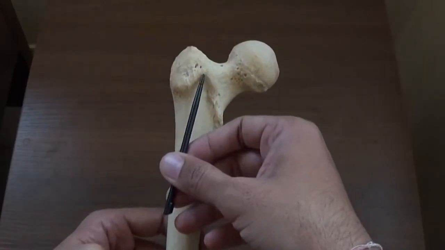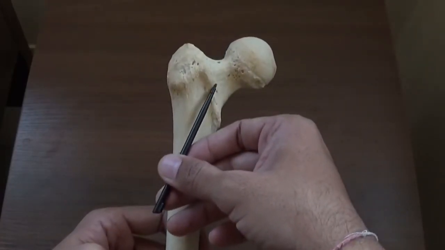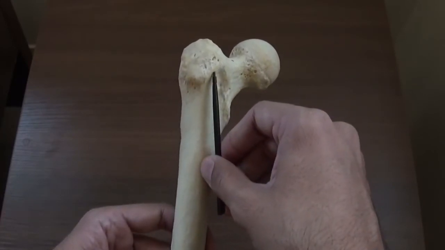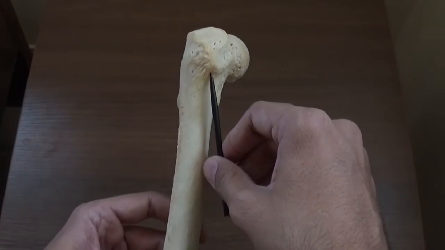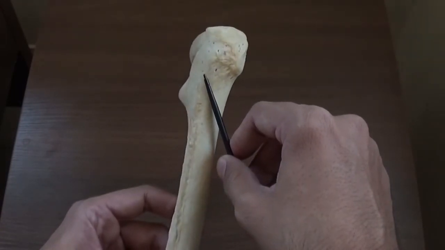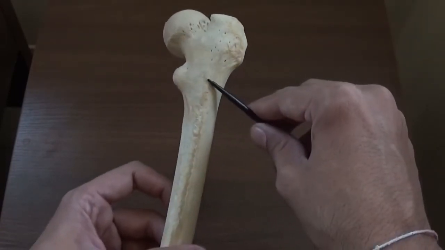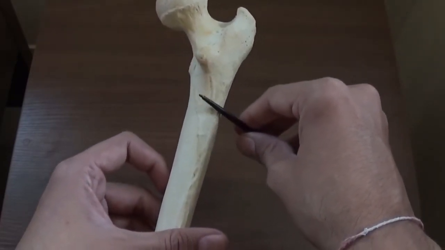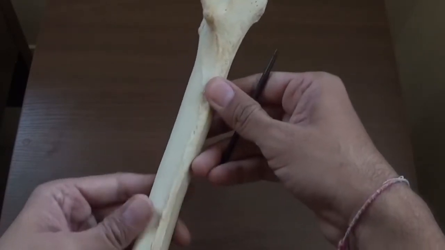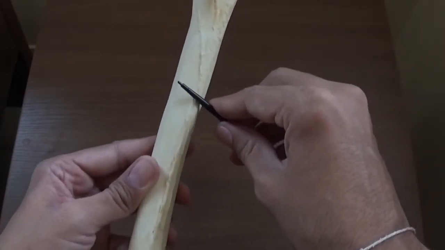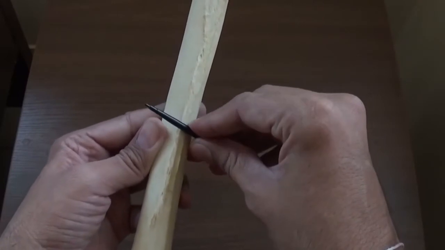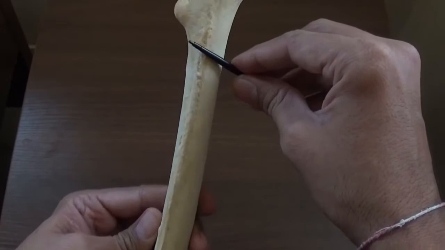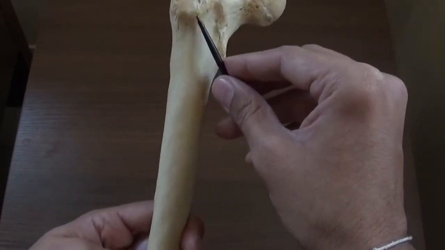Now next is the attachment of vastus lateralis, which starts from the upper part of the intertrochanteric line, and then the linear attachment is continuous with the anterior and inferior aspect of the greater trochanter, and which is continuous as the lateral sharp margin of the gluteal tuberosity. Over here you can see, and beyond that the attachment is continuous to the lateral lip of linea aspera up to its upper half. So up to this point there will be origin of vastus lateralis.